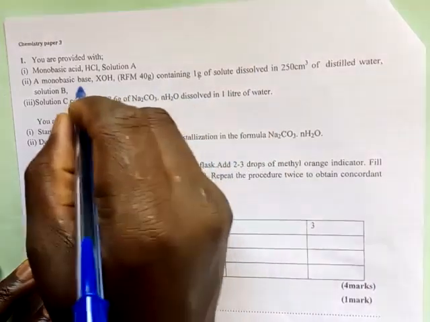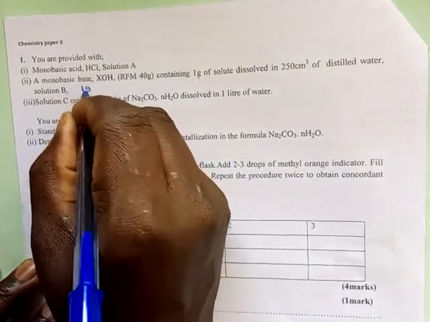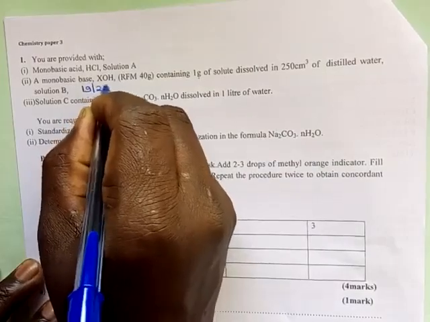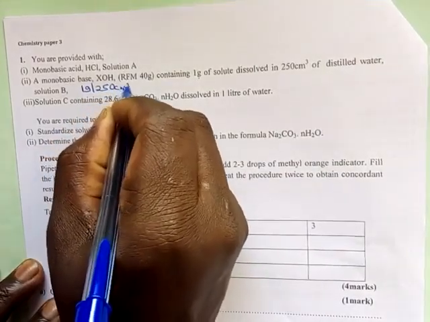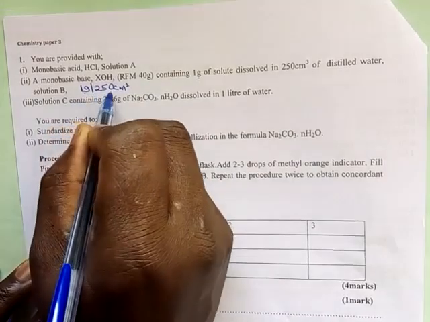So 1 gram per 250 centimeters cube. This is the mass in 250.